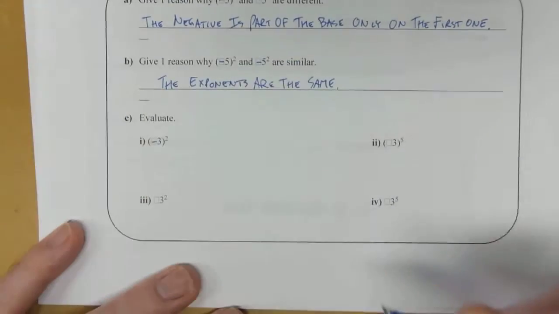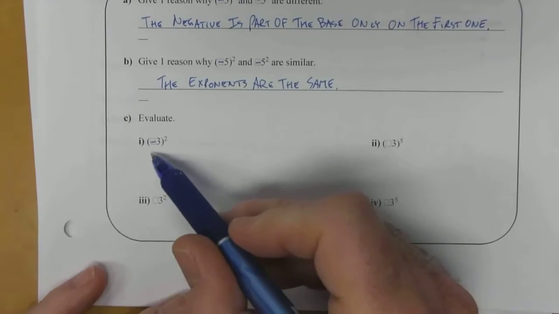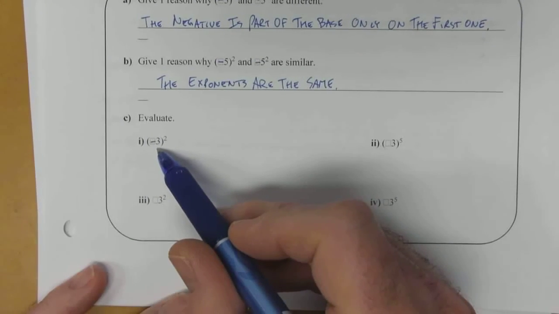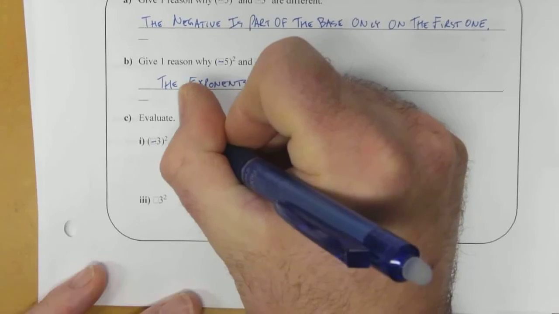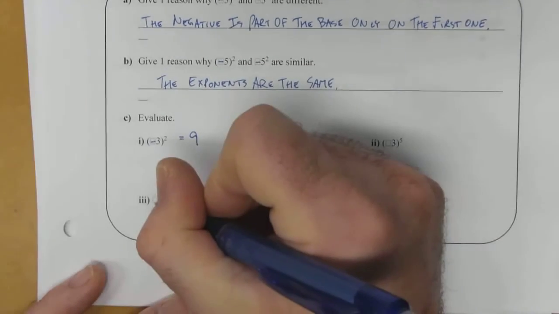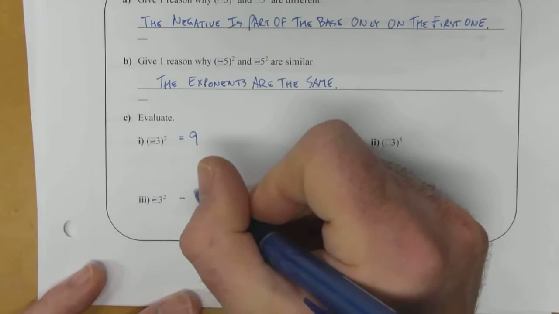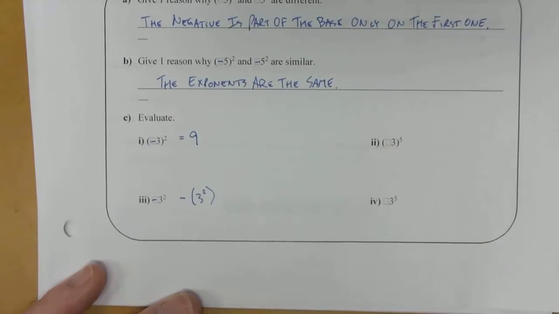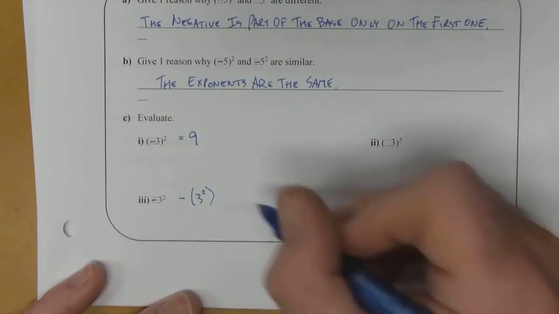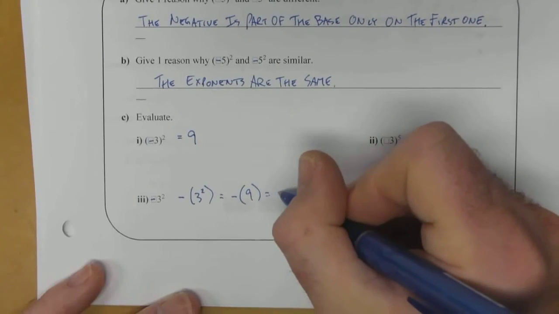Evaluate (-3)². So negative 3 is part of our base, so it's negative 3 times negative 3. Negative times negative becomes positive, and 3 times 3 is 9, so it's a positive 9. On this one, -3², our negative is applied after the fact, and then it's 3² is kind of in brackets, so that's negative, and then 9, so negative 9.